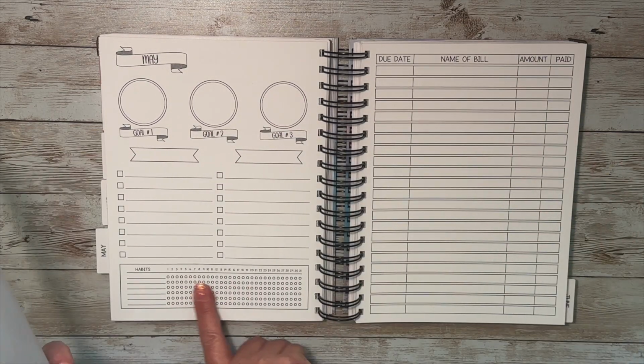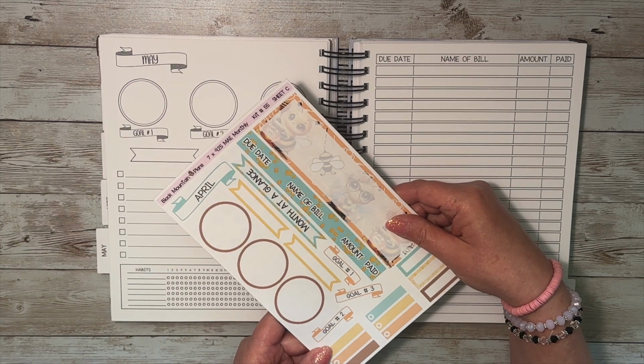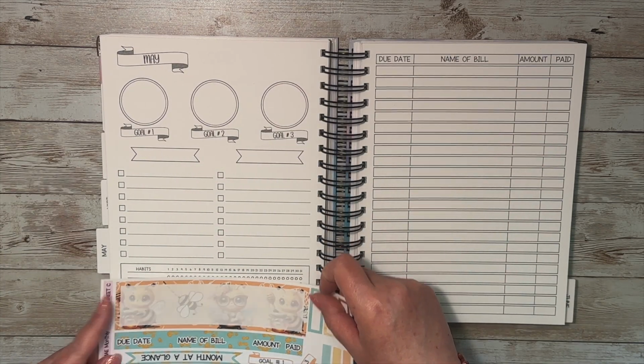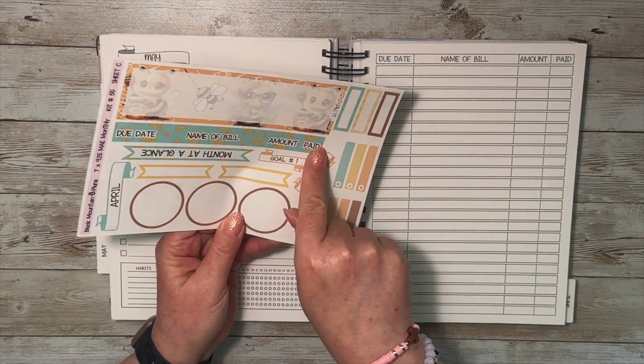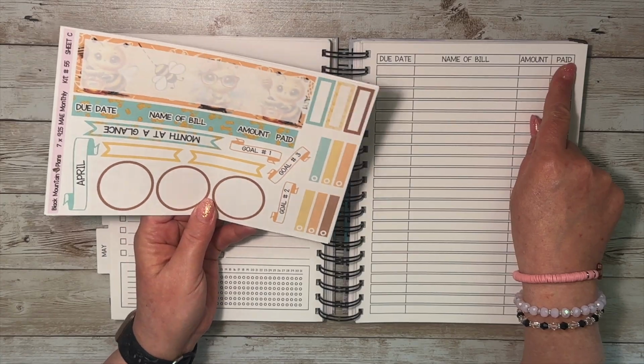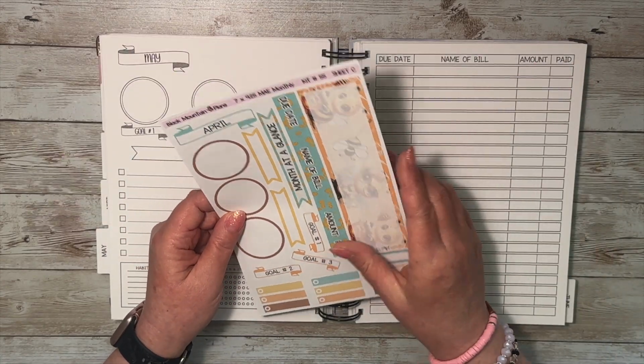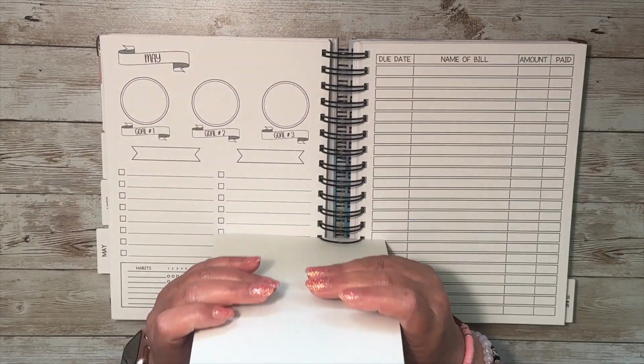This right here, if you don't want to use a habit tracker, that can cover it up. But I like it because when you lay it down, you can still faintly see the lines. So if you want to write, you can write straight. And then, of course, you have this banner to go across here. It says, you know, your bills. So let's go ahead and get started.